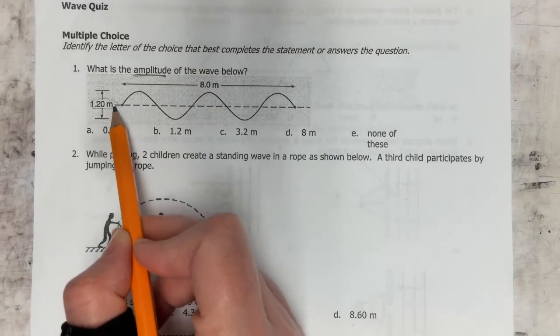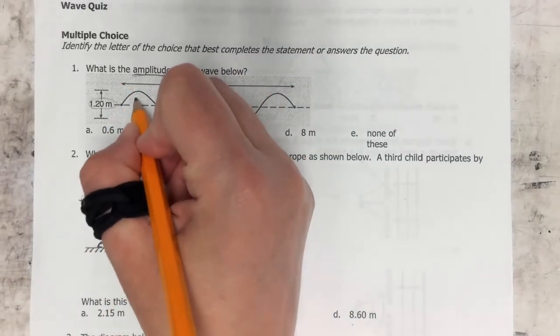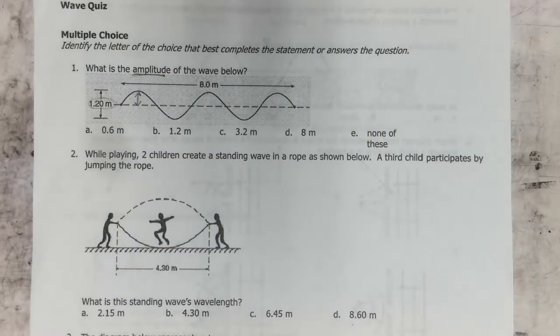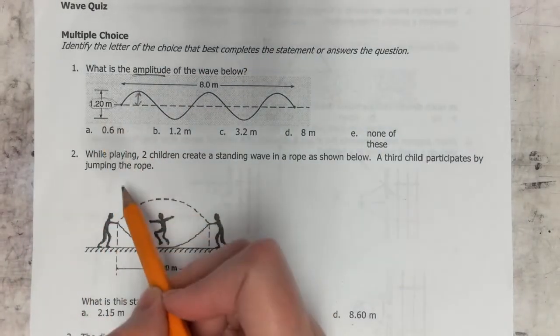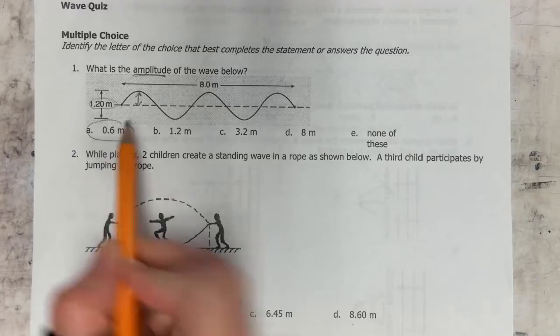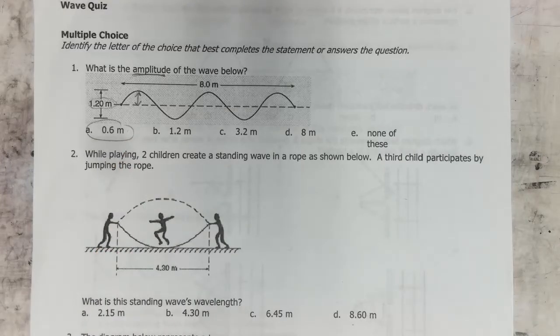You want half of this because your amplitude isn't the whole distance, but rather this distance here, the maximum displacement from equilibrium. So it ends up being half of 1.2, which is 0.6 meters. So the answer to this question should have been A. Let's look and see how you guys did on this particular question. As a campus, it was 84% correct. For my classes, 84%. So we're right on the average for this one.